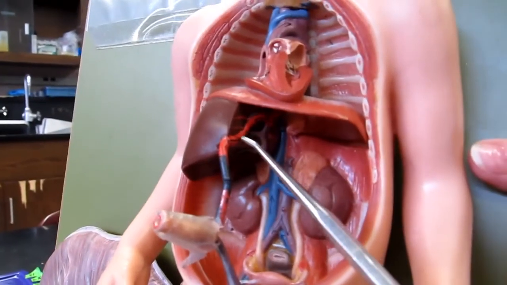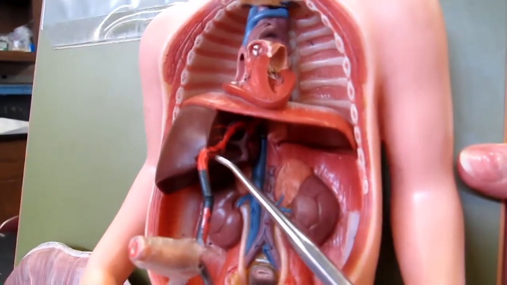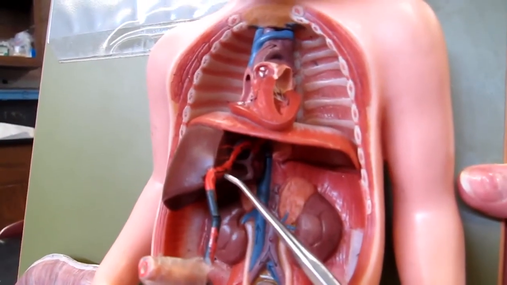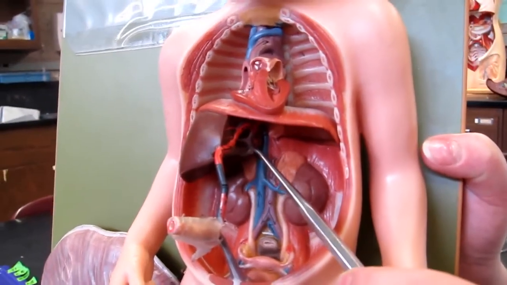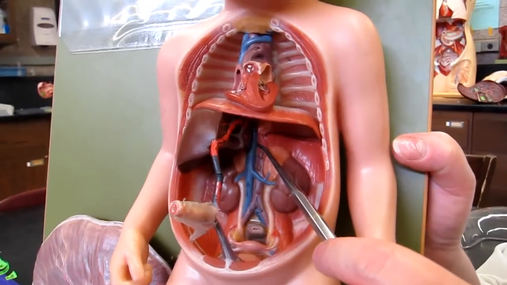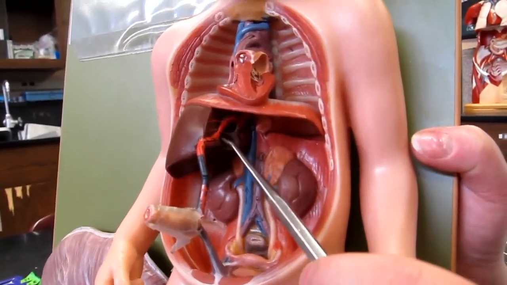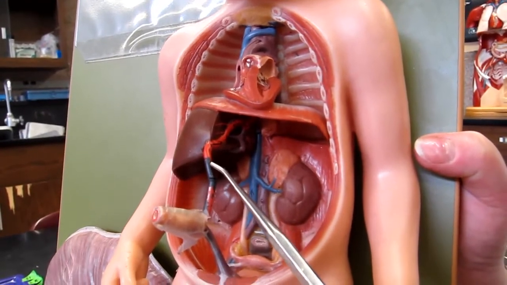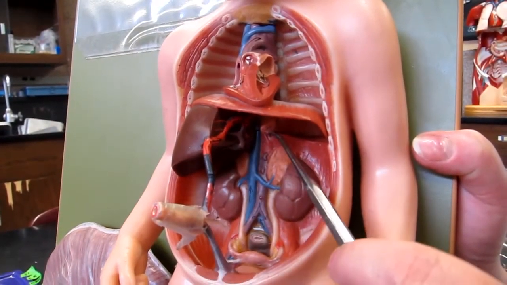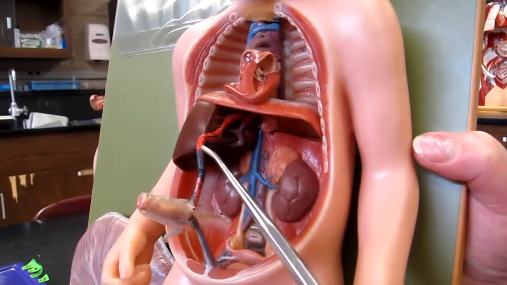Okay, so we have this little bypass or shunt here that allows this oxygen-rich blood to get to the vessel that's going to get this blood to the heart the fastest, which is the inferior vena cava. Okay, and that shunt that's connecting the umbilical vein to the inferior vena cava is the ductus venosus.